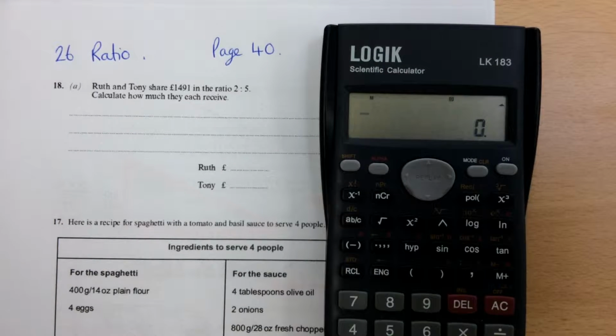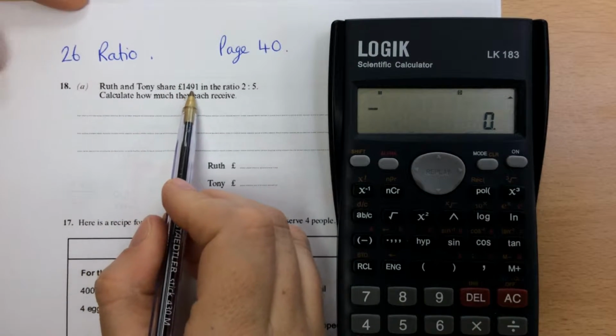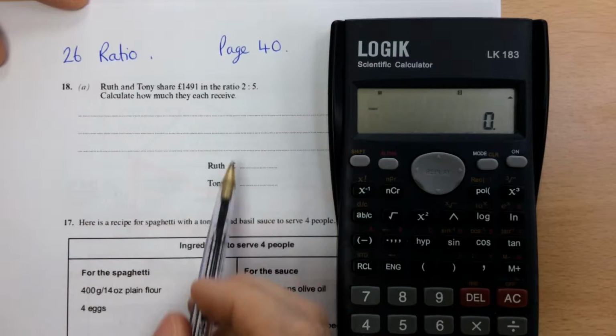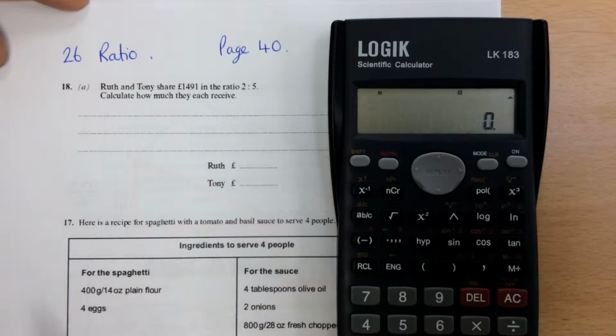Section 26, ratio, page 40. So you've got Ruth and Tony share £1,491 in the ratio of 2 to 5. And you've got to calculate how much they get each. So what Ruth gets and what Tony gets.